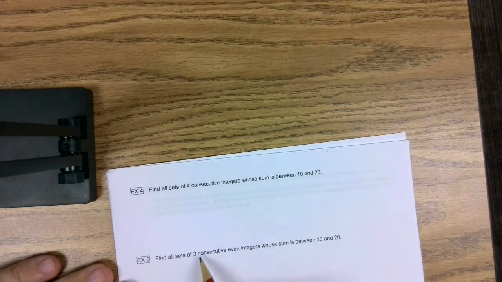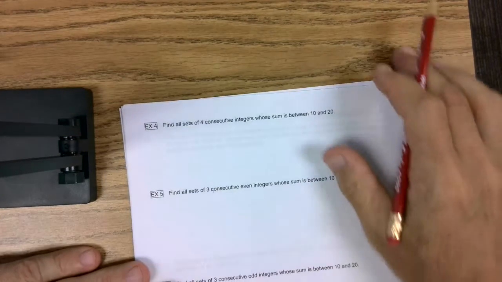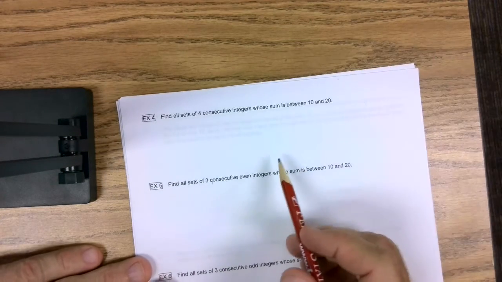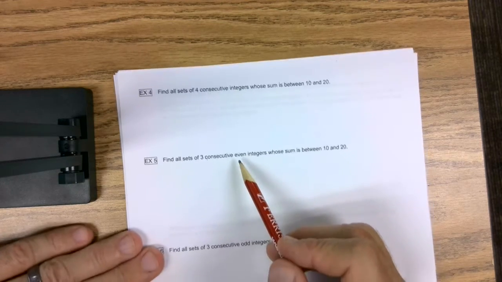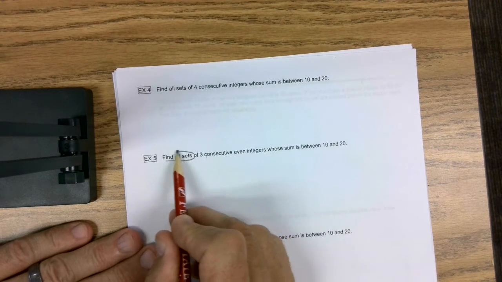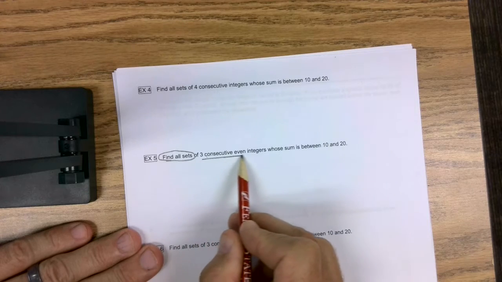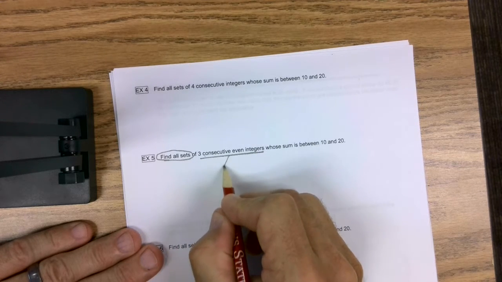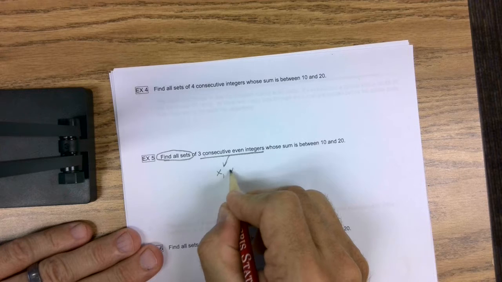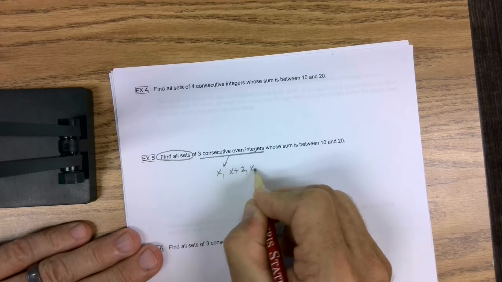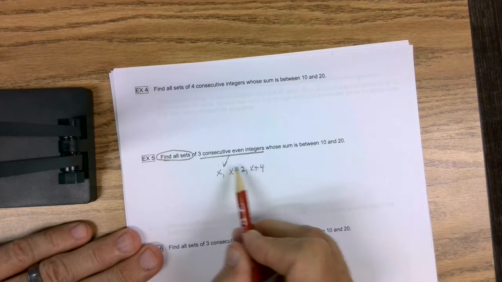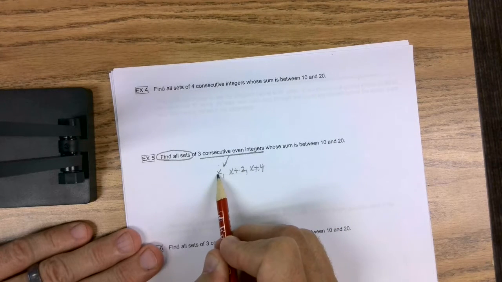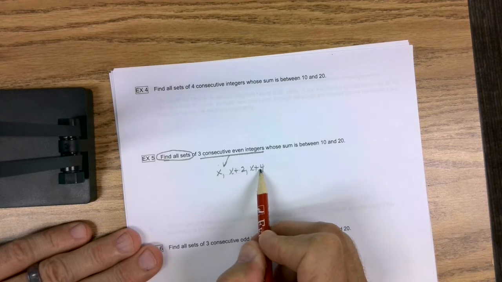And 4 and 5 are basically the same, so I'm just going to do one of them because we're running out of time. So I'm going to do this one, example 5. Find all the sets of 3 consecutive even integers. All right, so I know that's going to be x, x plus 2, and x plus 4. That's the algebra 2 way of saying like 8, 10, 12, or 22, 24, and 26.